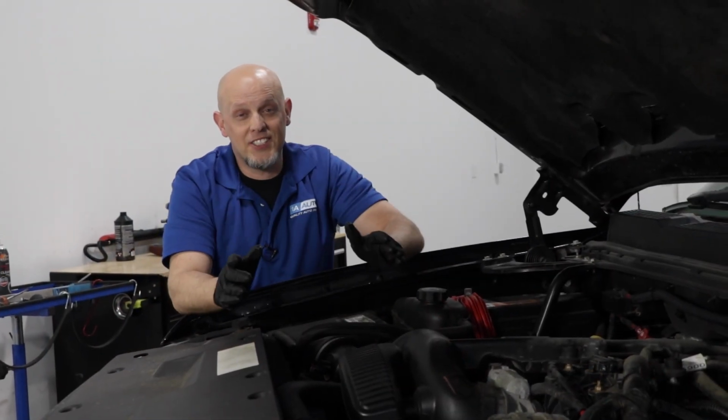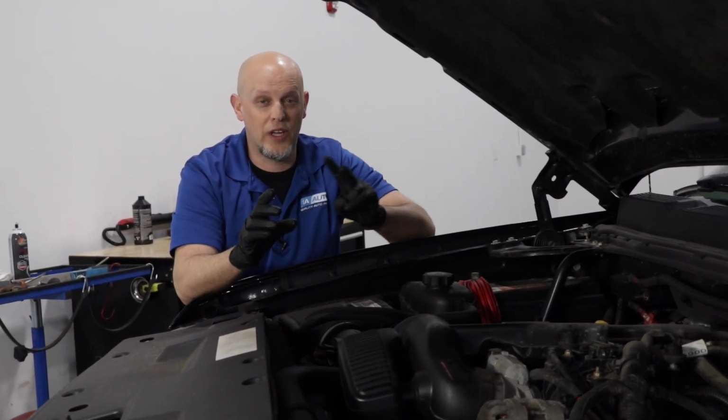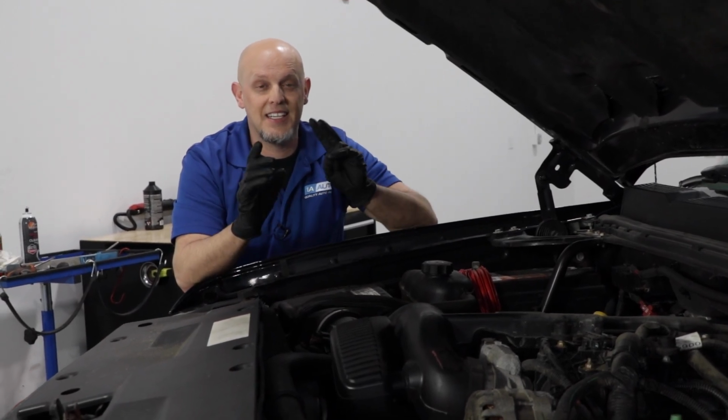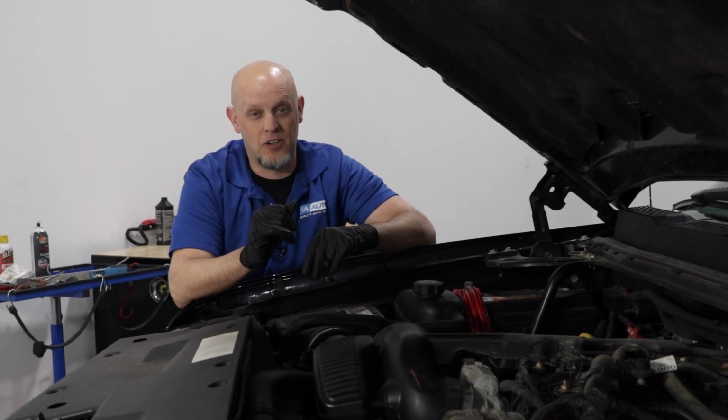What that code's actually telling you is the throttle body itself has two sensors and it wants to locate where the throttle blade is. Something's not agreeing with those two sensors, which causes that light to come on.